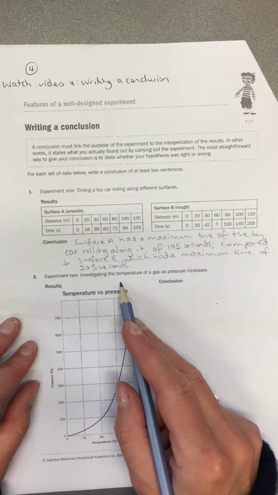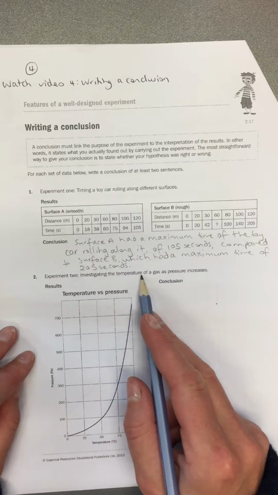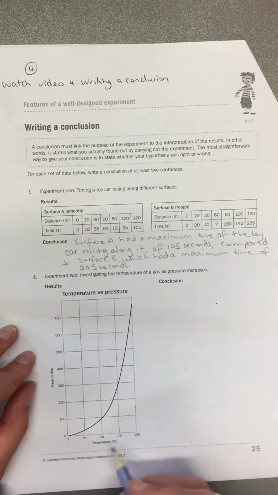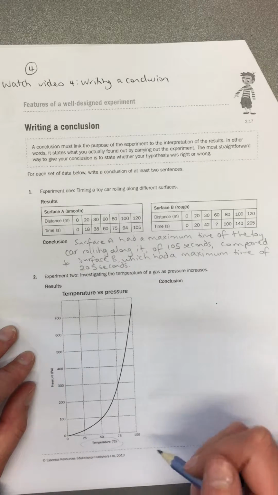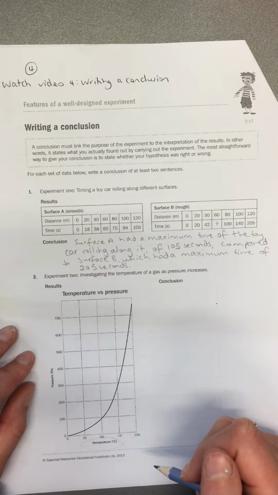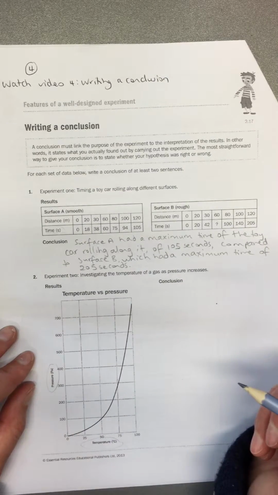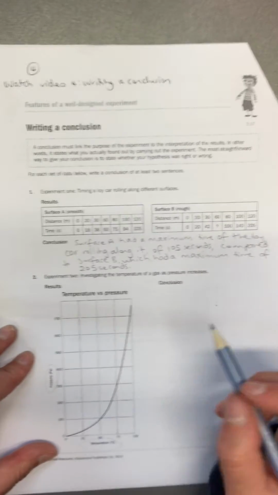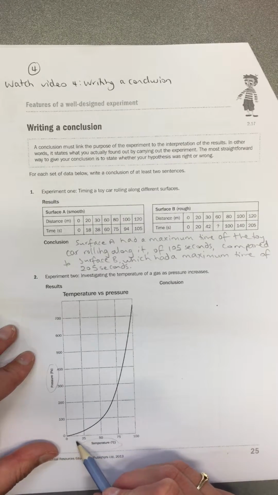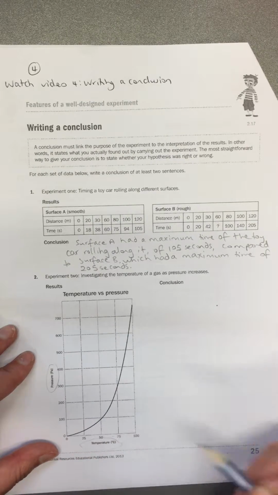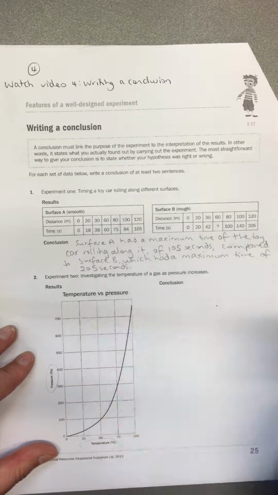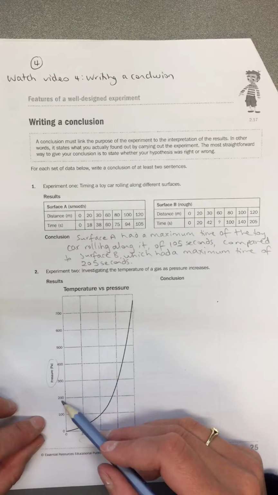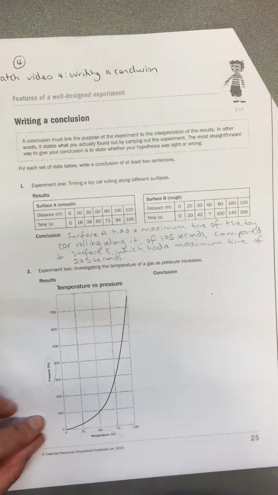Having a look at experiment 2, investigating the temperature of a gas as air pressure increases. Okay, so we've got the temperatures along the bottom, so those are the independent variable, and then pressure along the side, so that is the dependent variable. So we can see here that this graph goes sharply upwards. So as temperature is increasing, because that's what's happening along the bottom here, the pressure is also going up because that's what these numbers are doing and that's the way the line is going.